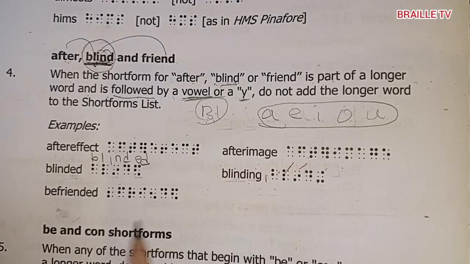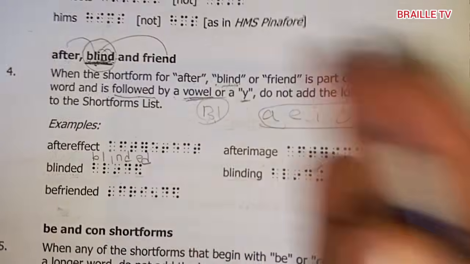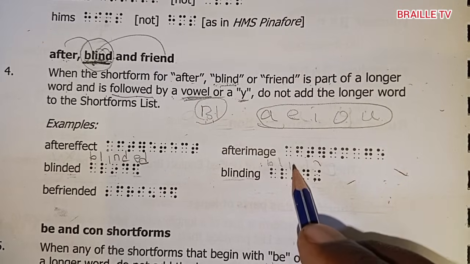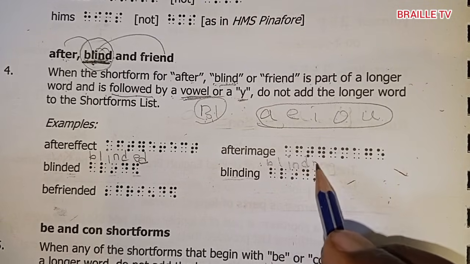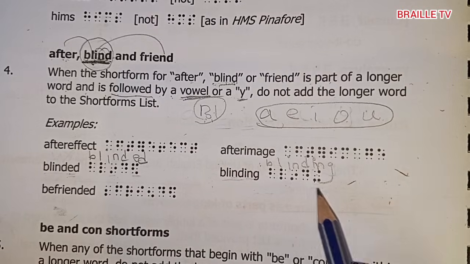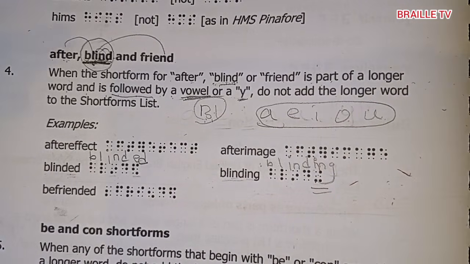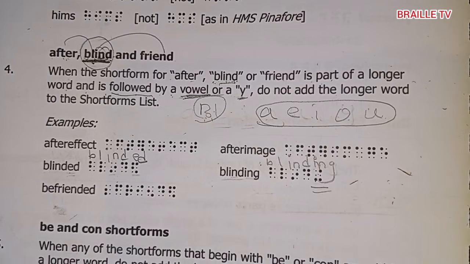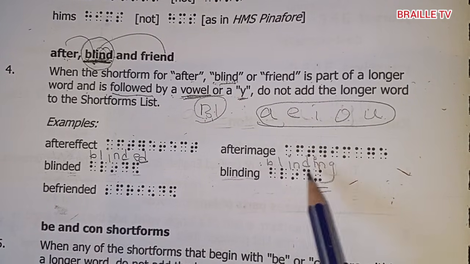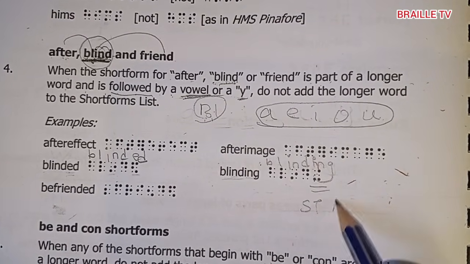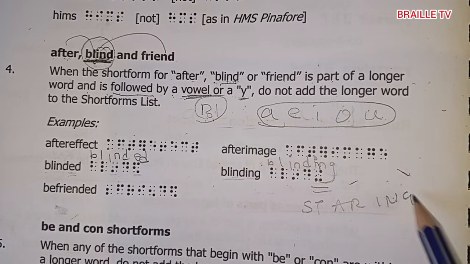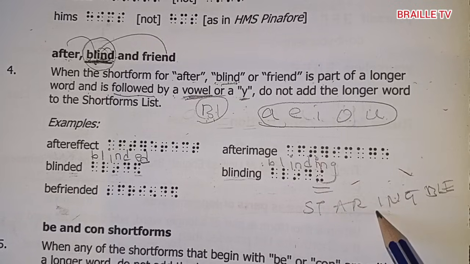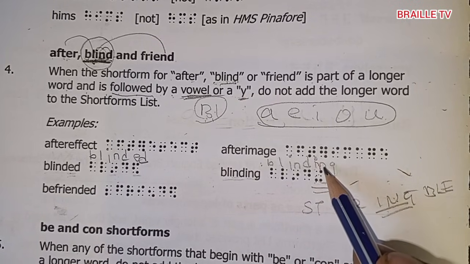So let us come to the word blinding. Now, the word blinding, they have written B, L, in contracted, then D, and then ING contracted. Remember, this is the ing we looked at under module IE 028, where we looked at st, ar, ing and bo. This ing we said is dots 3, 4 and 6.